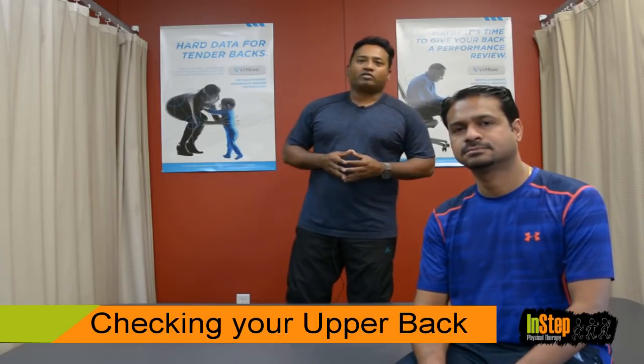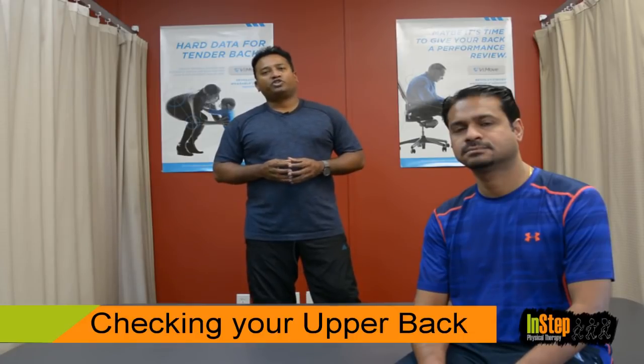Now we're going to show you how to check if your upper back is moving properly or not. Why it is so important to know is that if your upper back is not moving, then the lower back is strained with so much force going into it. The lower back is created for stability, not for mobility. So when your upper back is not moving, the lower back tries to compensate, it's going to move much more, and it's going to have a lot of wear and tear.